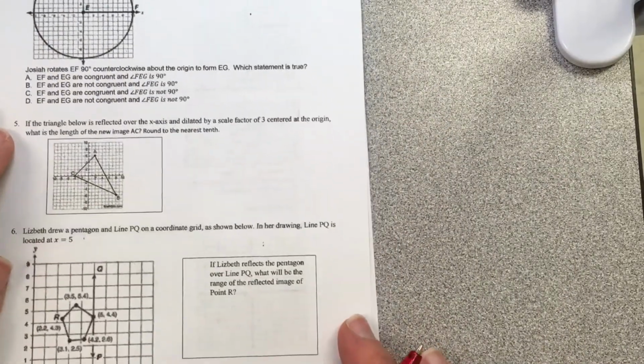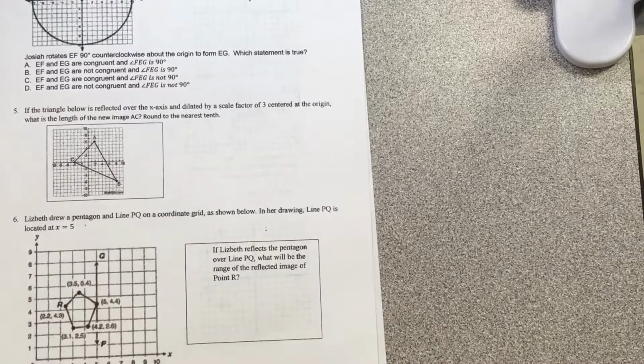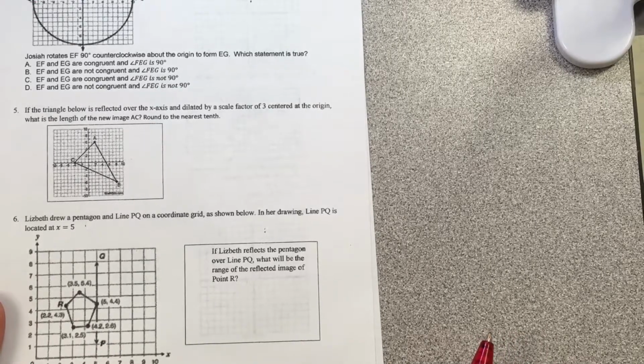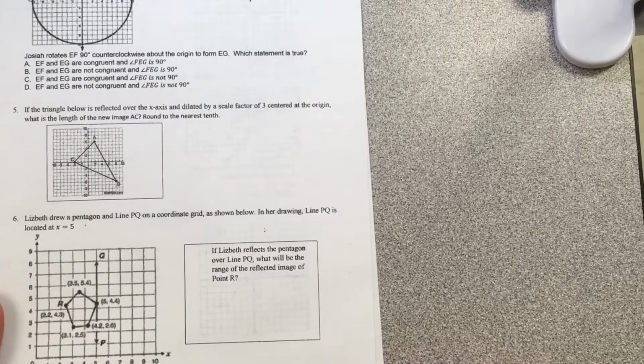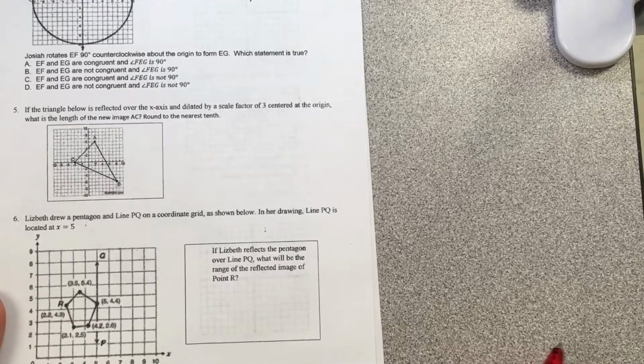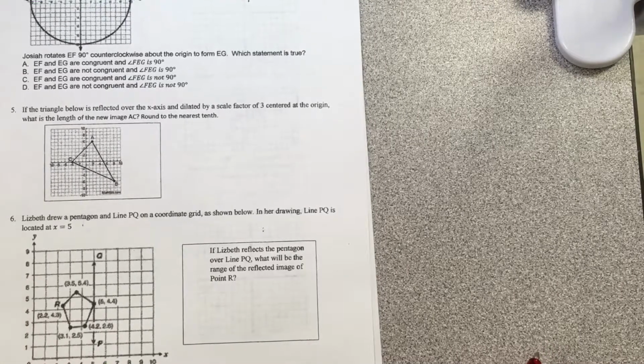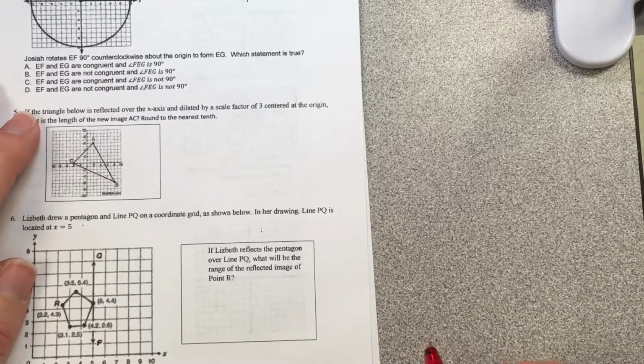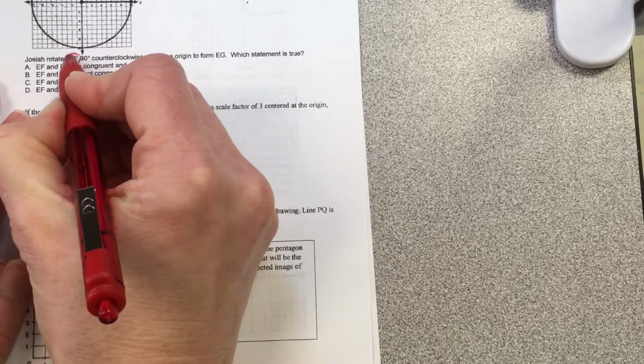Number 4, Josiah draws circle E centered at the origin with EF measuring 10 units as shown below. Josiah rotates EF 90 degrees counterclockwise about the origin to form EG. Which statement is true? Okay, somebody tell me something we know. This is a weird question. What's something we know? Hey, there's a circle. Okay, what else do we see? 90 degrees counterclockwise. What are we going to do? Rotate 90 degrees counterclockwise. Okay, what are we rotating? The circle? The radius. We're rotating EF.